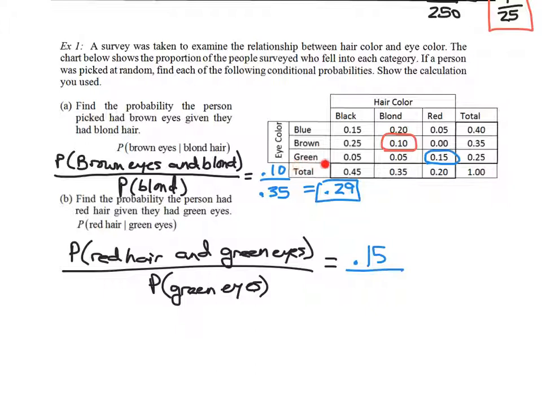So look at my green row and say, oh, the total of all the green would be 0.25. So let's divide by 0.25 because that's the probability of having green eyes in the whole group. Doing that division, I see that it turns out to be 0.60. And again, I could have written these as fractions, but because I was given the information as a decimal, it was just as easy to divide on my calculator.